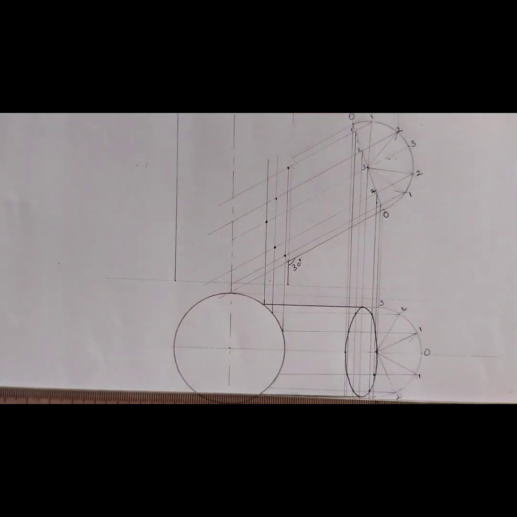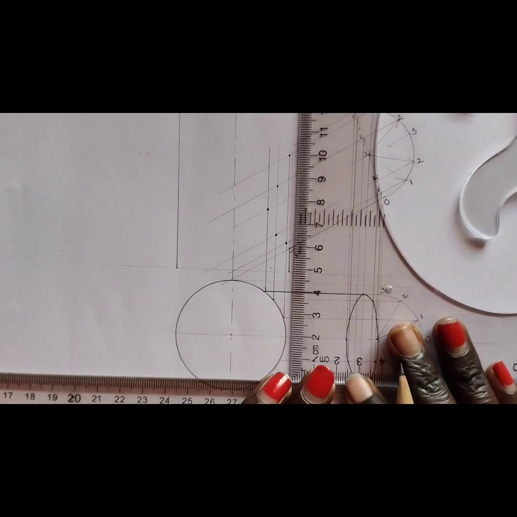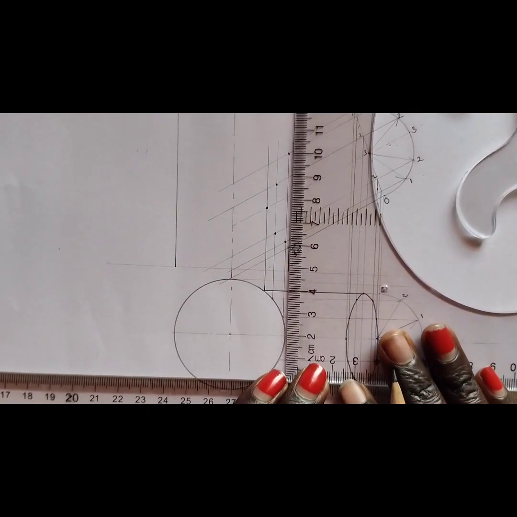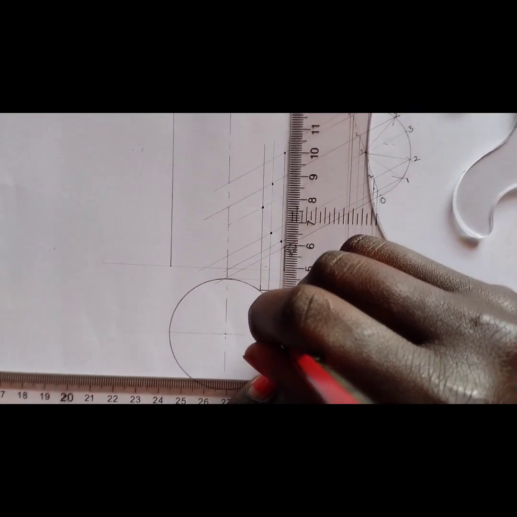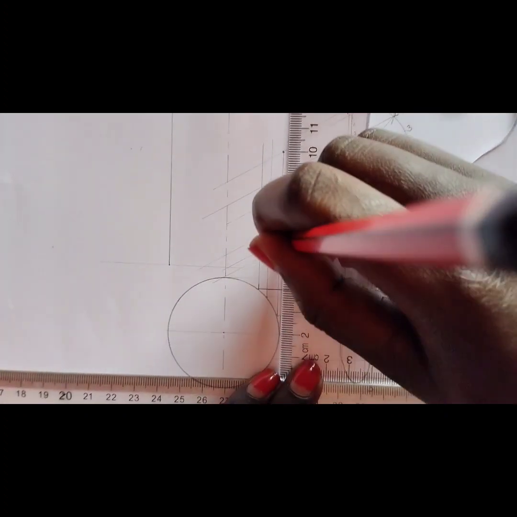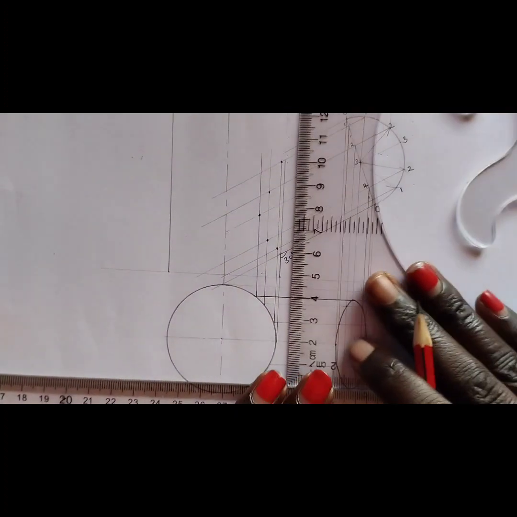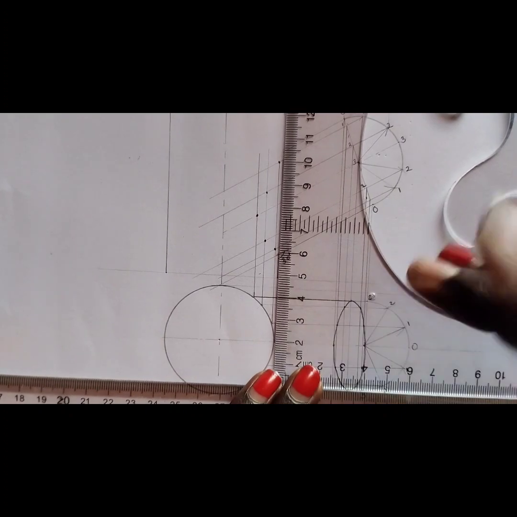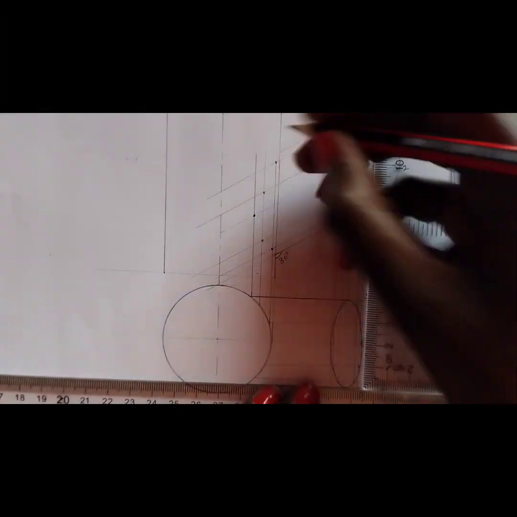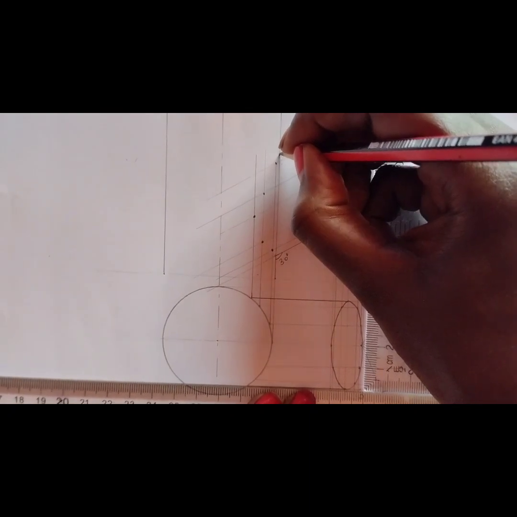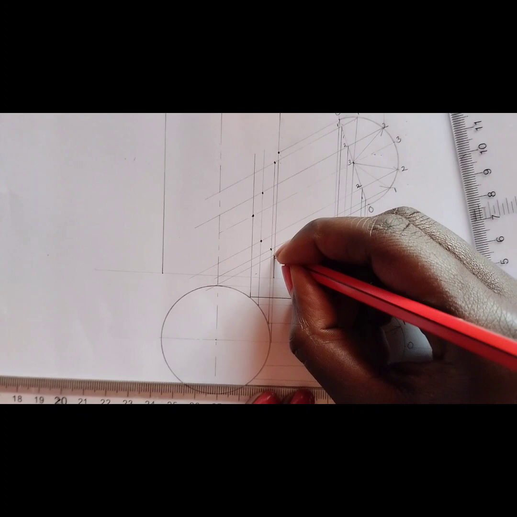So we are remaining with point 0. So we have our point 0, where it touches the circumference of our larger circle. So we have it here, point 0. And then on this lower part, we have it at that point.